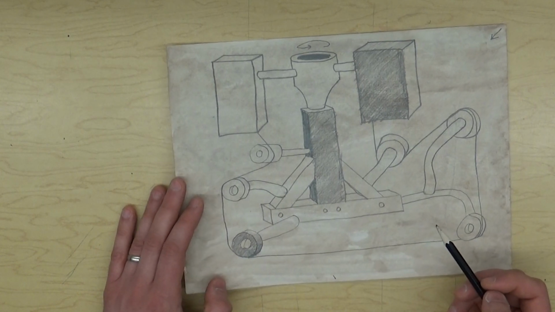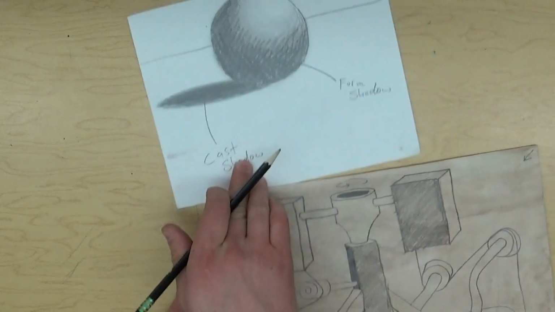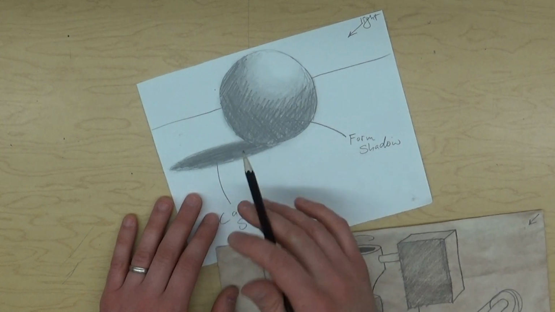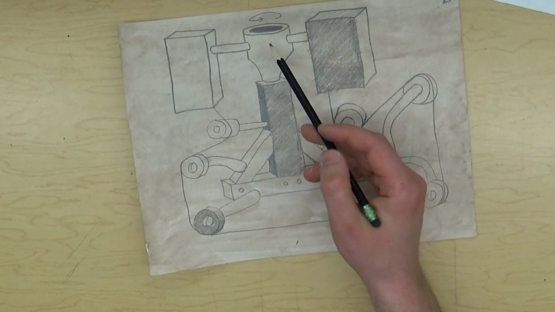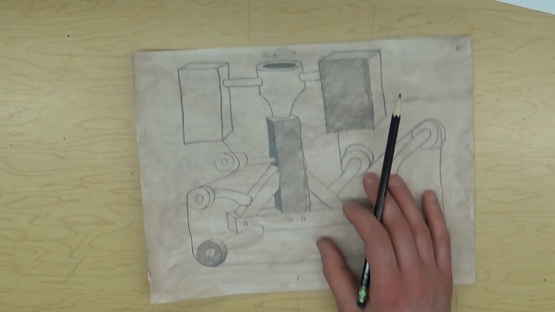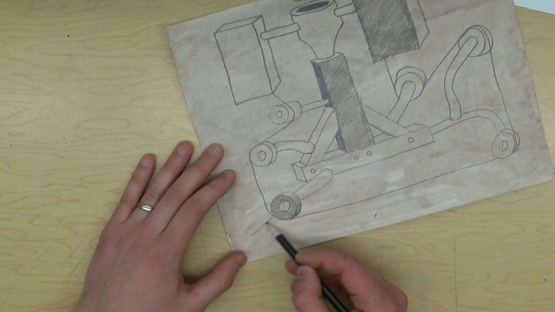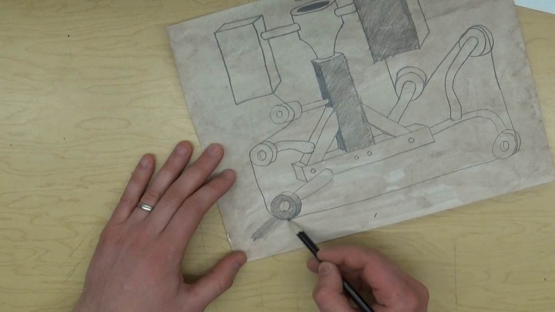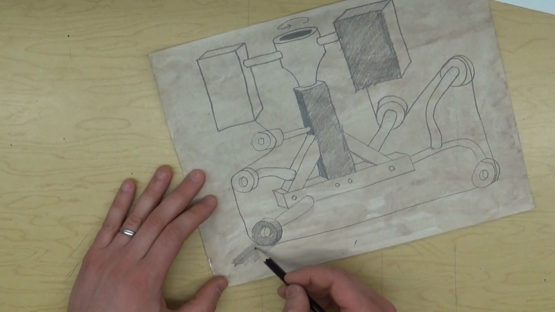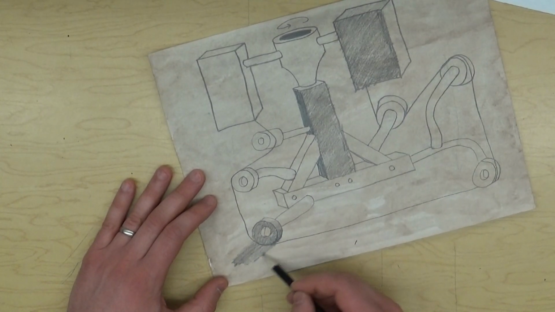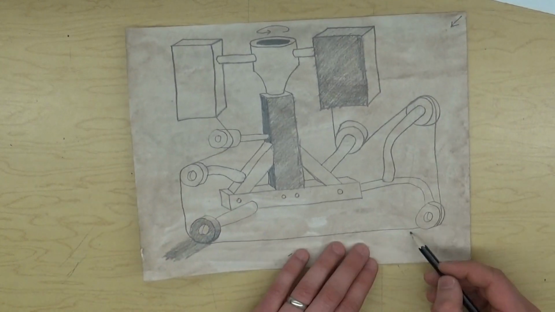And yeah, cast shadows, so the one on the ground, you only need to do if something is on the ground. So this thing, they don't need cast shadows because they're up in the air, right? So the only things I need to do cast shadow for are these wheelie things. And it's going to go on the ground and away from the light, and they can just be, you know, flat things.